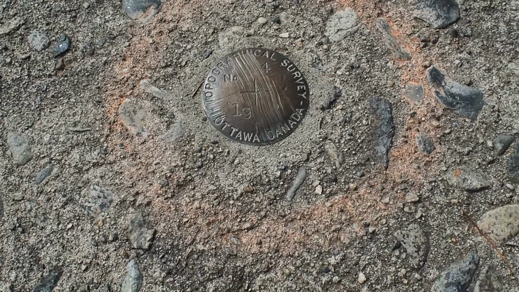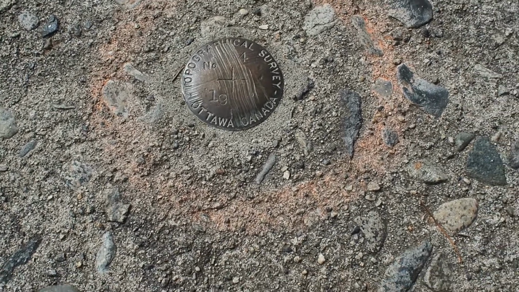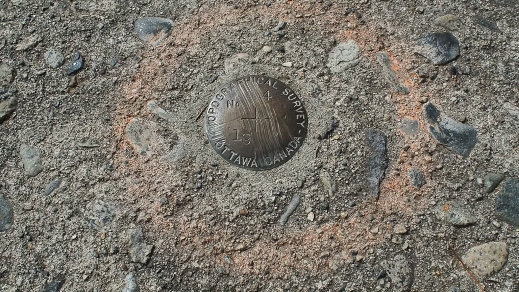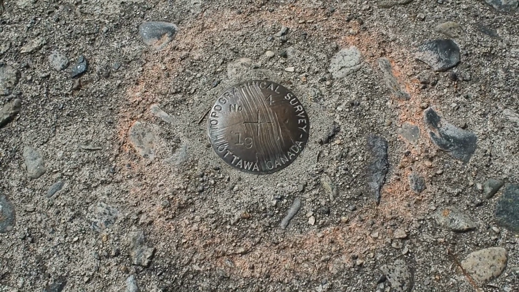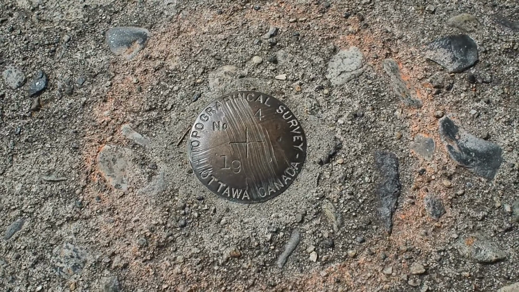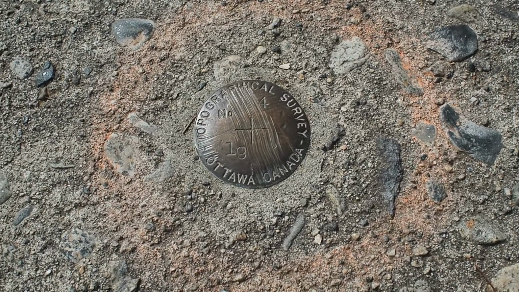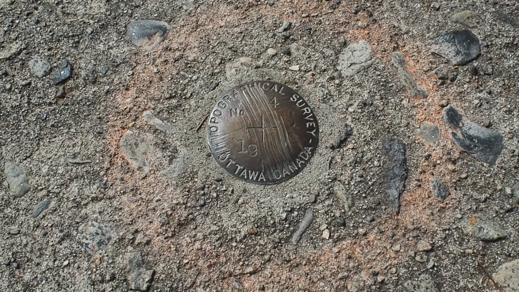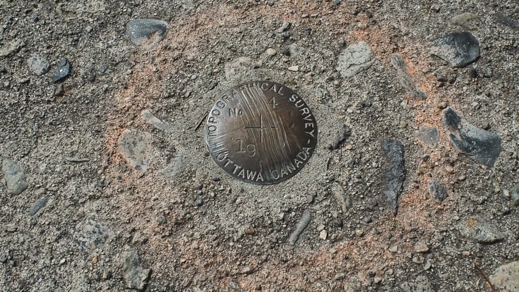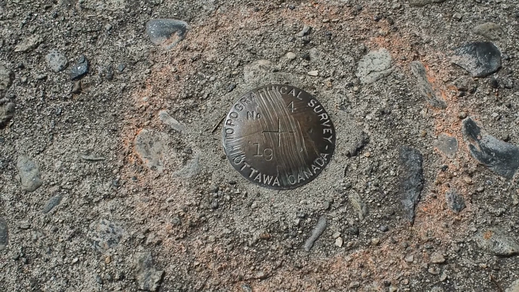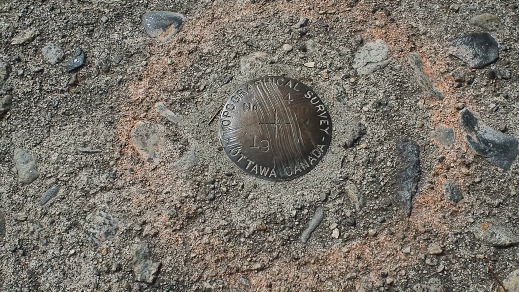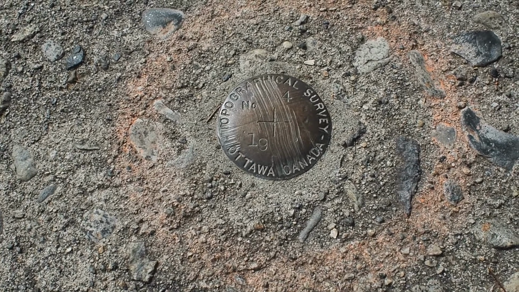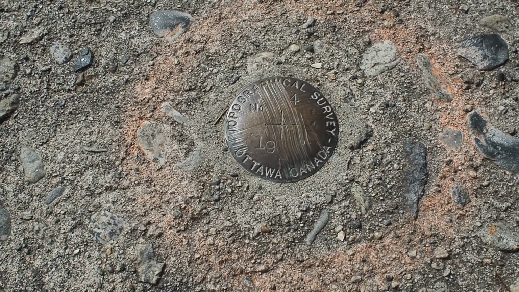This is a survey monument that was put in by the Government of Canada. You can tell because it says Ottawa right on it. These things can be placed by the federal, provincial, or municipal governments. The government body that set this monument will have a database of its location on a longitude and latitude grid and its elevation, its vertical location. A surveyor can use the location information that's associated with this monument and measure from it and reestablish the location of iron pins anywhere in the immediate neighborhood.